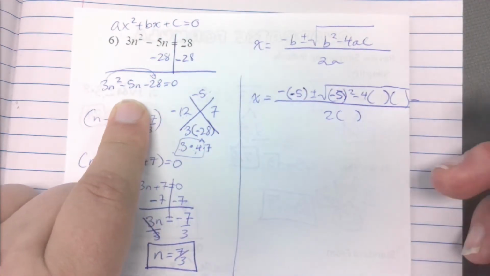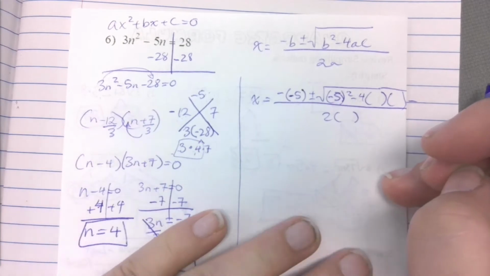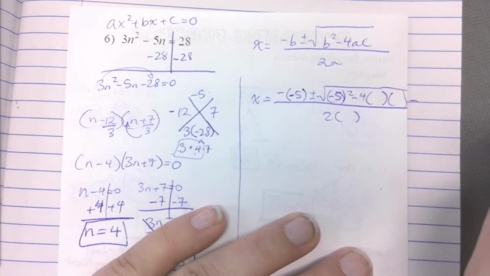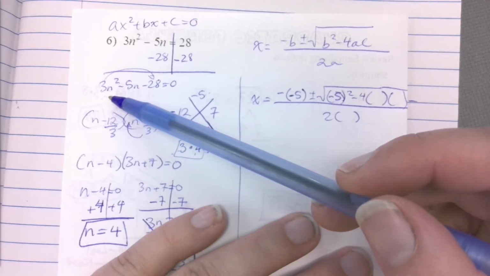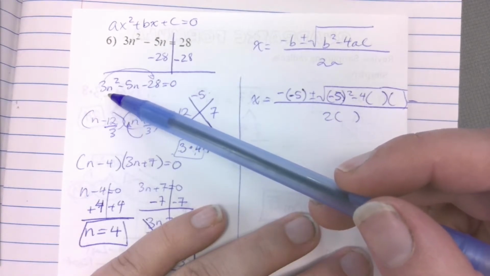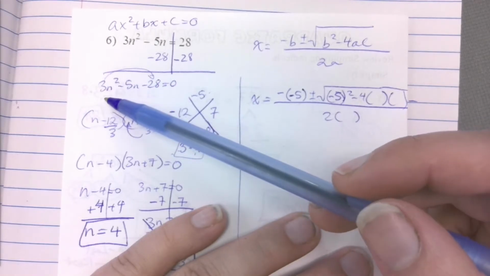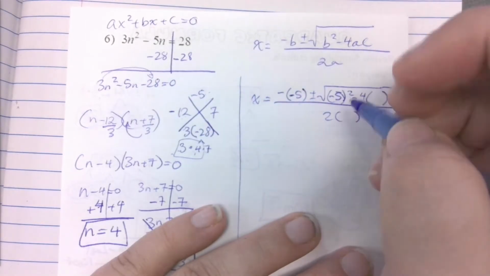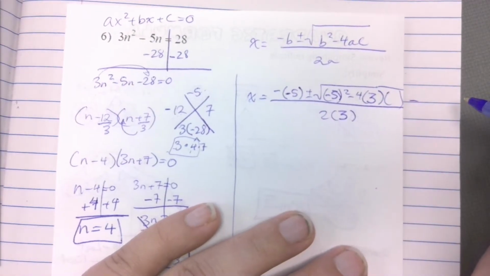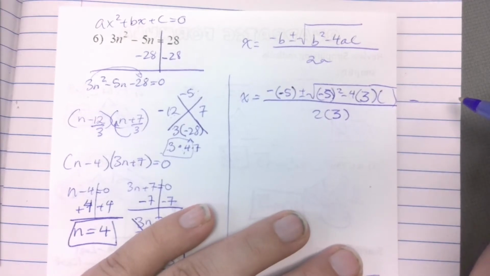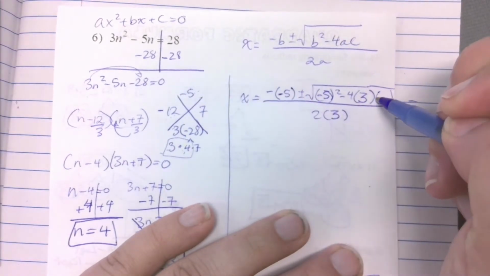What's your a, guys? What's your number in front of your n squared? What's my a? Thank you. What's my c? Negative 28.